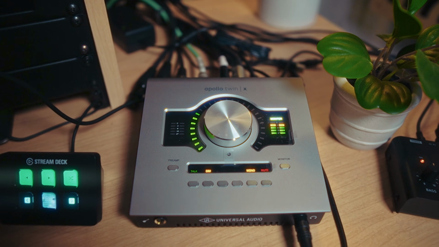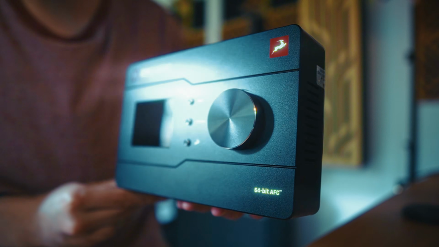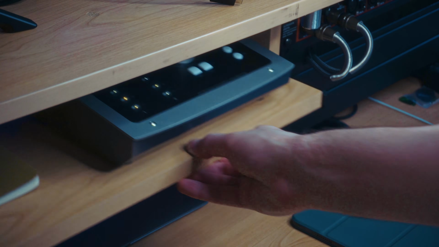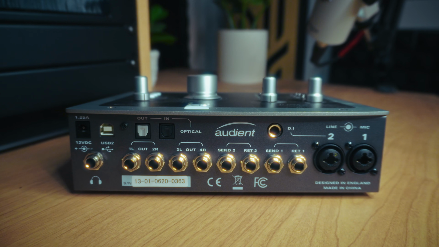So in the end, which one of these interfaces is truly the best premium compact audio interface? Well, put your guesses in the comments, and while you're doing that, I have a slight confession that I'd like to share with you. I thought that doing this series was just a fun idea and something that people might want to see, but in the back of my mind, I knew that I would want to end up replacing my faithful Audient ID22 with one of these interfaces.